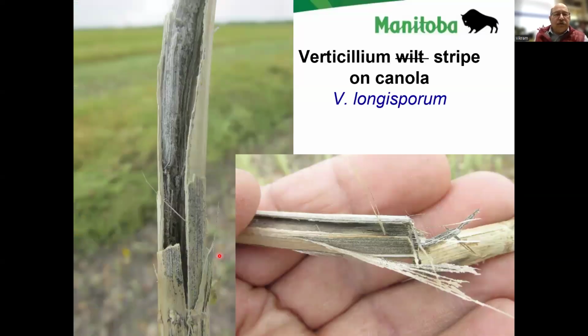Some of you may have heard of the verticillium wilt, as it is called in Europe, but in Canada, we have changed the name to call it verticillium stripe. And this is a disease that has become rather important in the recent few days. You would be wondering why I'm talking about canola here.